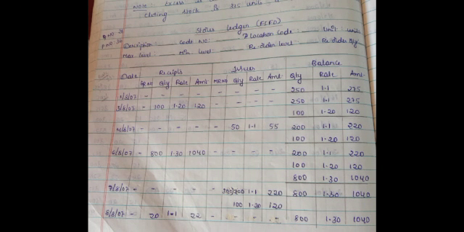Next on 7th there is an issue of 300 units, so which lot should be considered? The first lot and second lot should be considered. The first lot is 200 multiplied by 1.10, it comes to 220. Next the second lot 100 multiplied by 1.20, it comes to 120. So the remaining balance, the third lot will remain, 800 multiplied by 1.30, 1040.